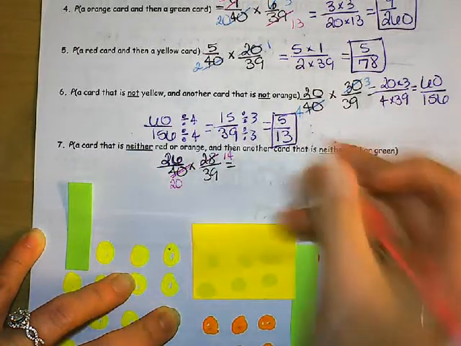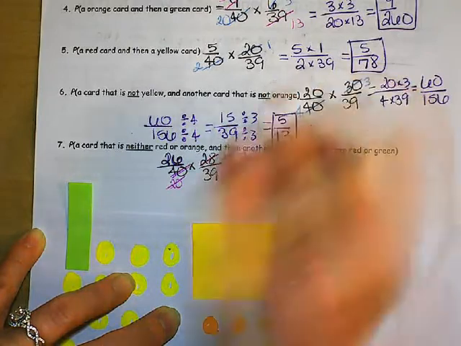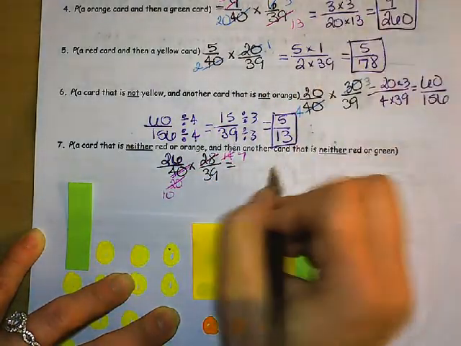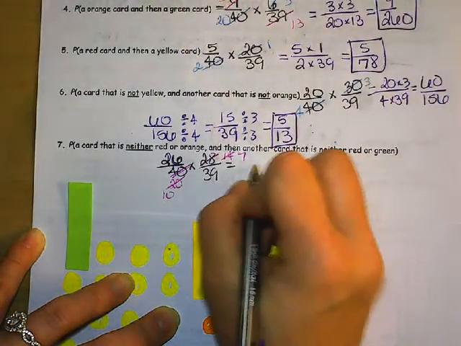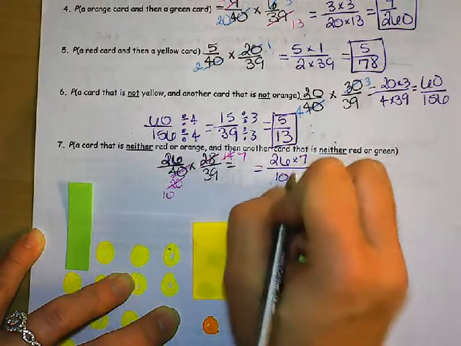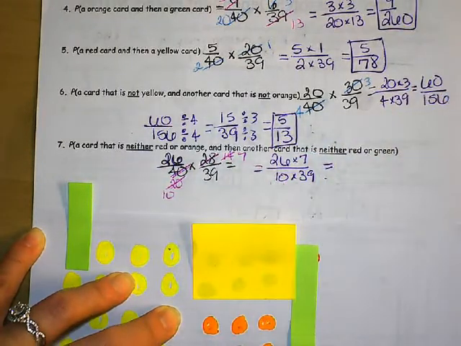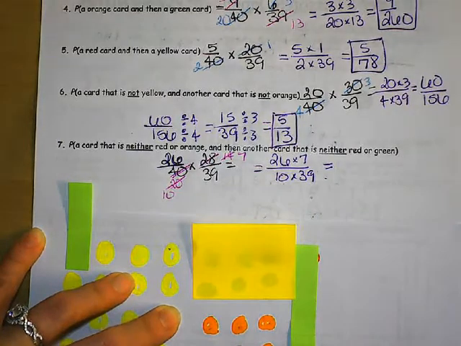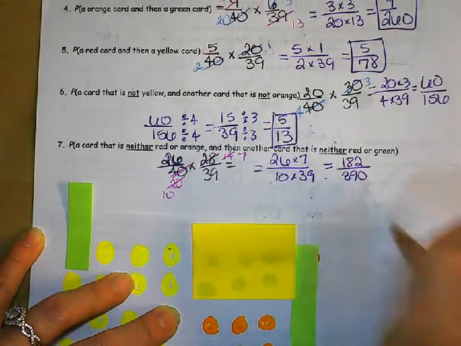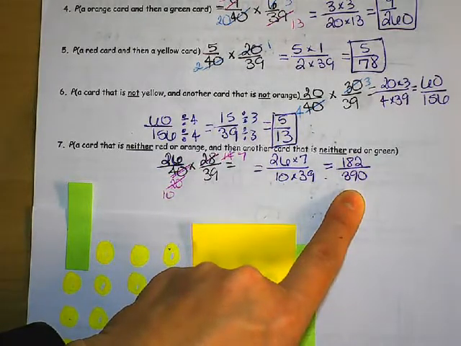Oh, that goes down even more, so I can do that by 2 again, which gives me 7 and 10. So now I have 26 times 7 over 10 times 39, which is going to give me 182 over 390.